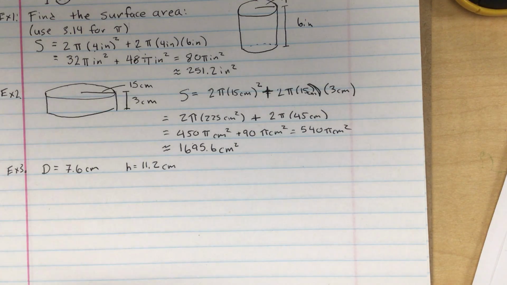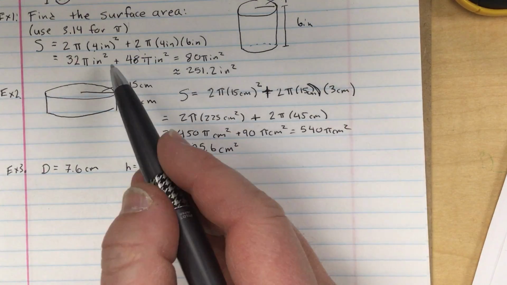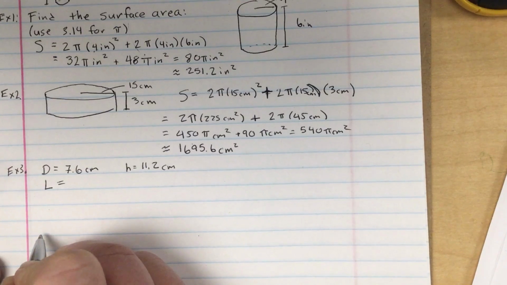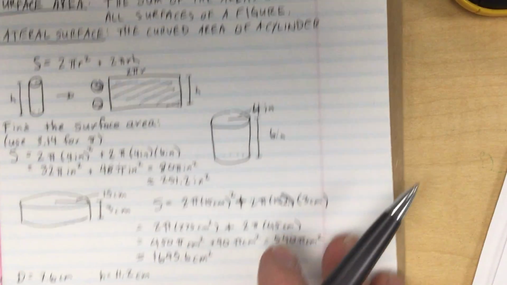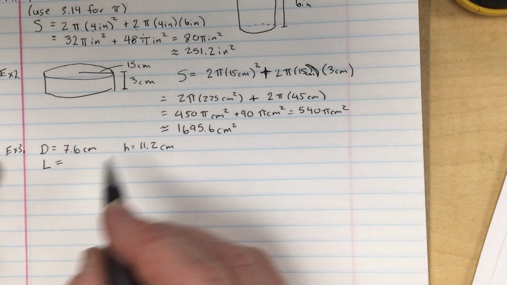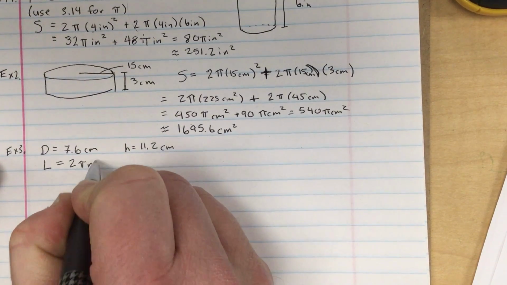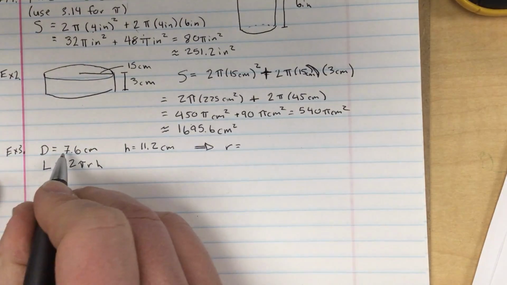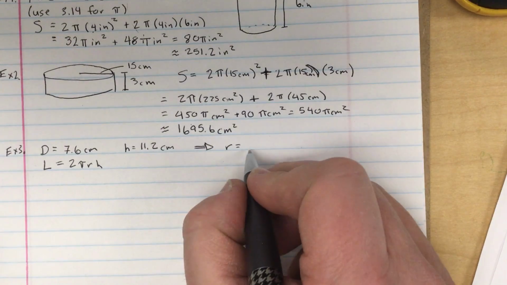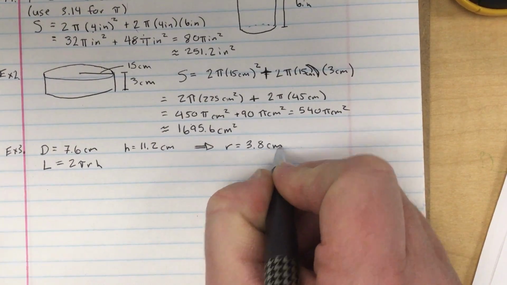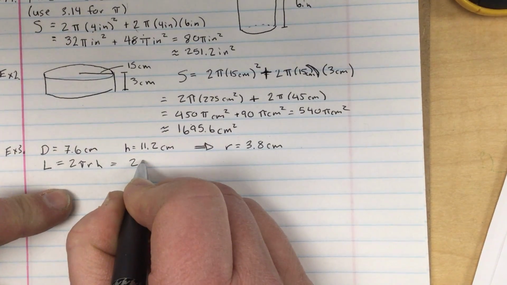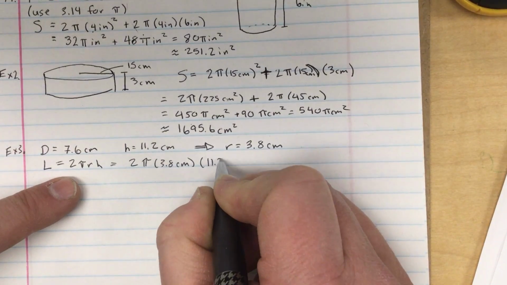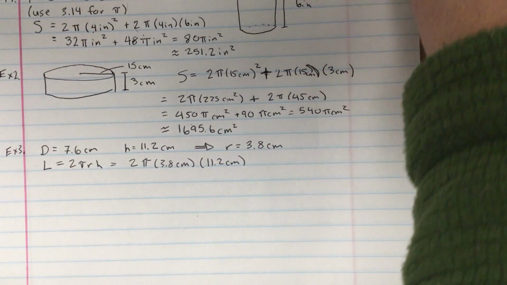Okay. So we're looking for lateral area. So we don't need the area, for example, of the circles. So our lateral area, L, is equal to, and that's just this second piece right here, 2 pi r h. Well, from this information, I want to get r equals, and that's 7.6 divided by 2, which is 3.8 centimeters. And so I'm going to multiply this out. 2 pi times 3.8 centimeters times 11.2 centimeters. Okay, so I'm going to multiply this all out.